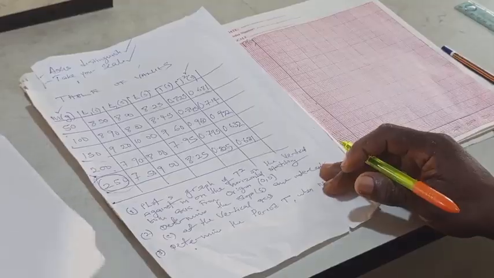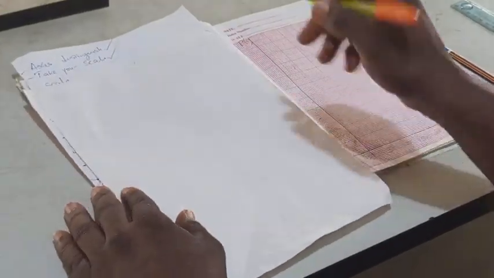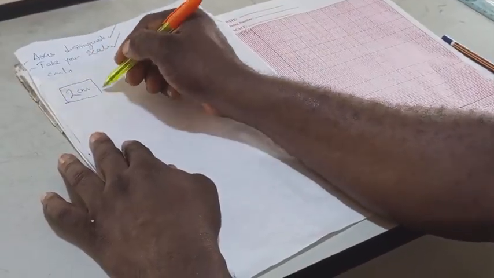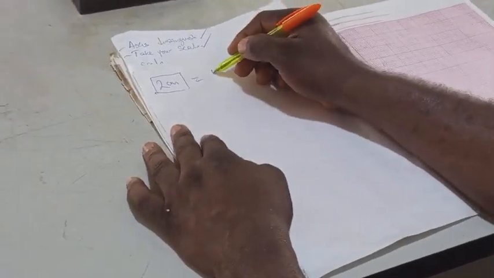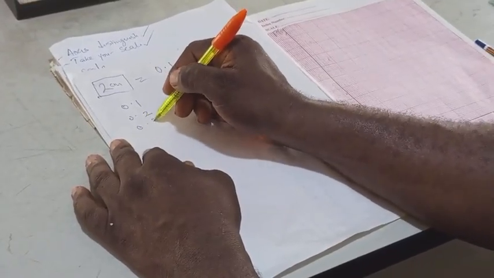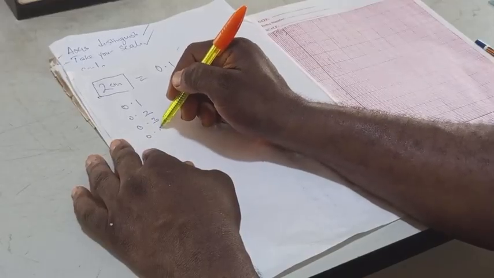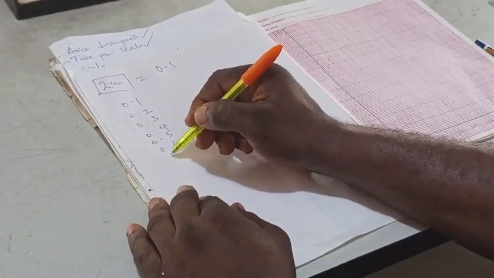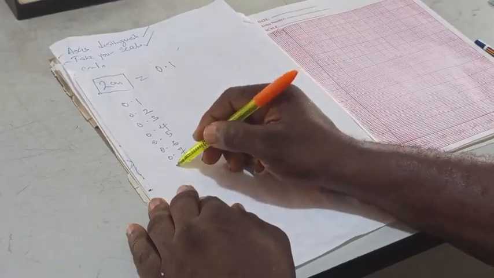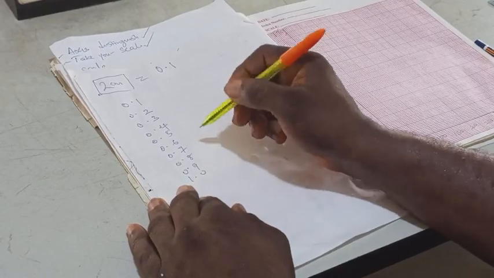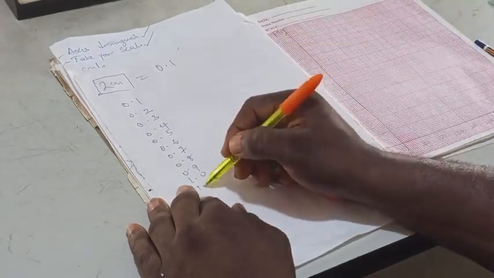So what we do now, again, remember, 2 centimeters, which is a very big box, is equal to, let's use 0.1 for example. That means 0.1, 0.2, 0.3, 0.4, 0.5, 0.6, 0.7, 0.8, 0.9, 1.0, 1.1.